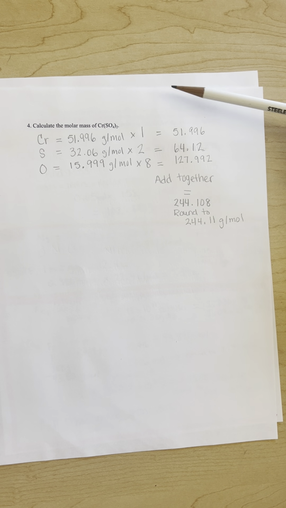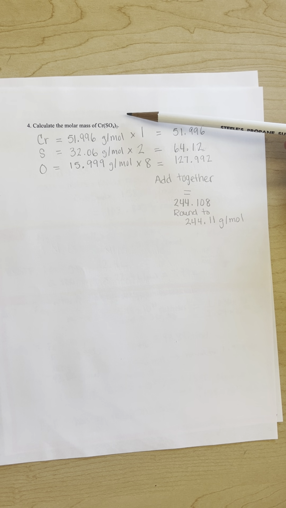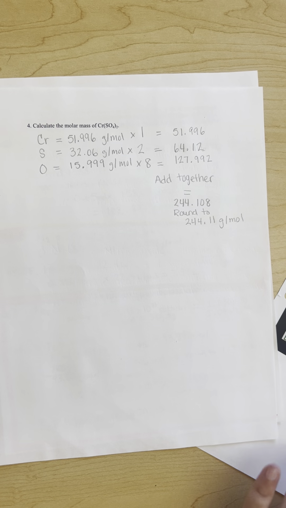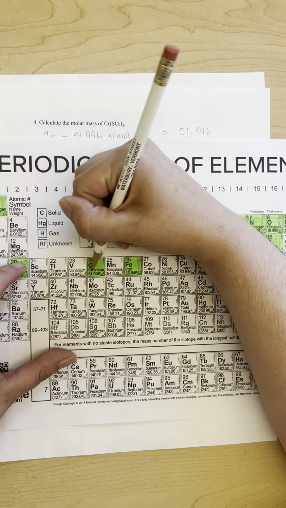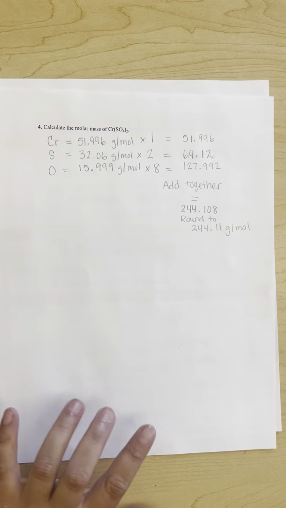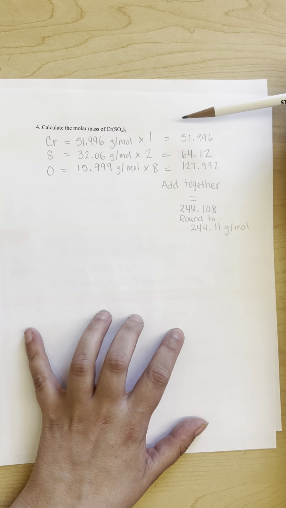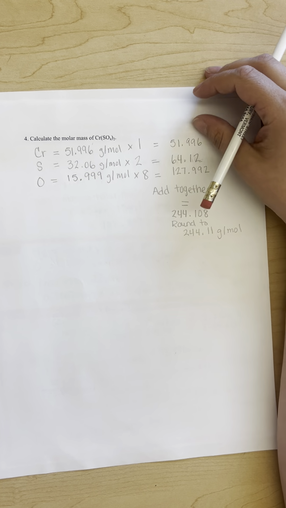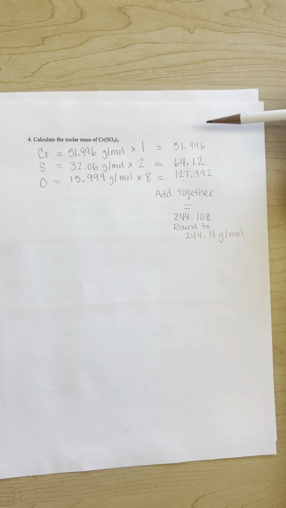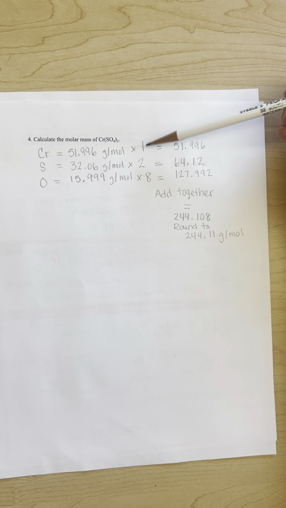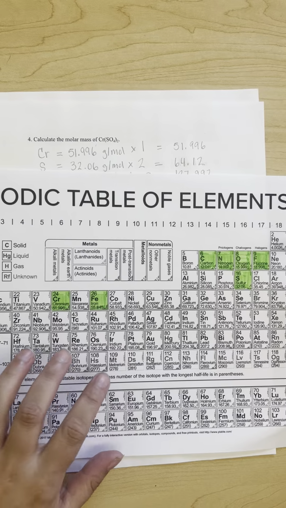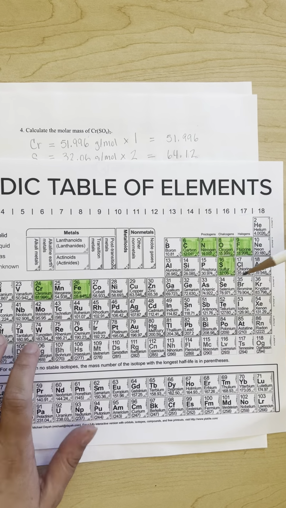So to get the molar mass of this chromium sulfate, we looked up chromium here, right? And we got 51.996 here for grams per mole. So we have one of those, 51.996 for the sulfur. We have 2 molecules of that, so we looked here. We had the sulfur, 32.06.